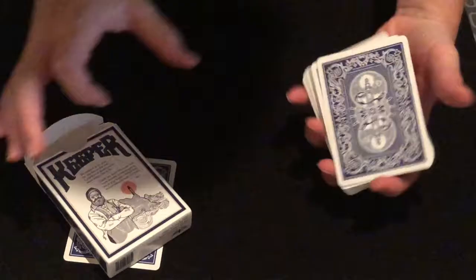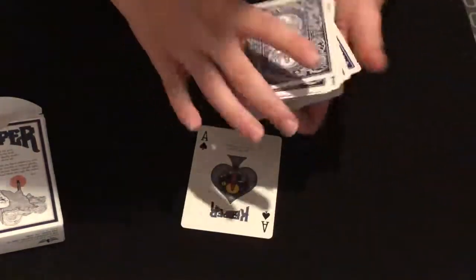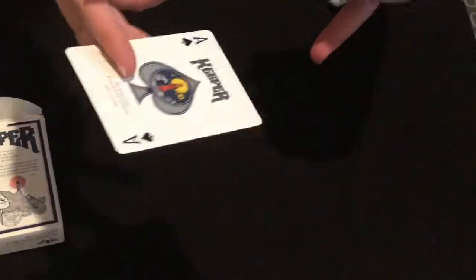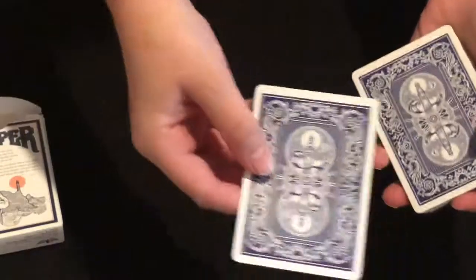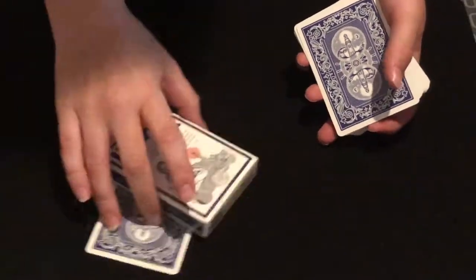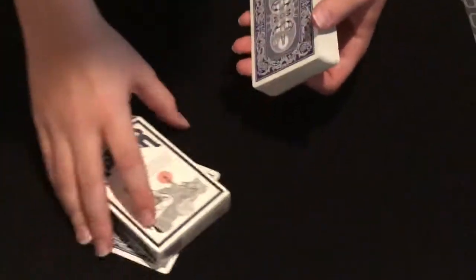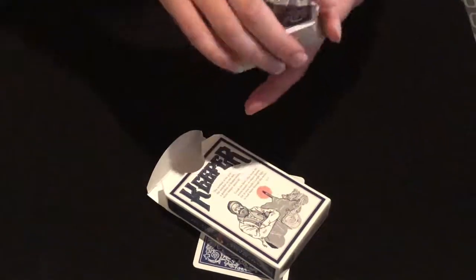So this card right here is actually the Ace of Spades. Now the Ace of Spades is considered a wild card. Now the Ace of Spades can basically turn into any card the spectator likes, okay? So we'd take the Ace of Spades and place it right here, right under the card box, and I'm actually going to read the spectator's mind.